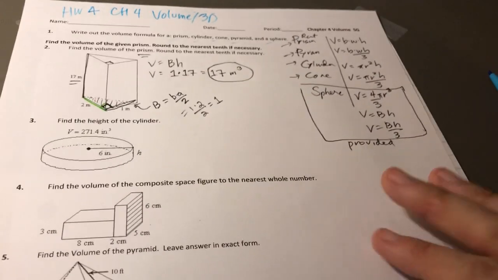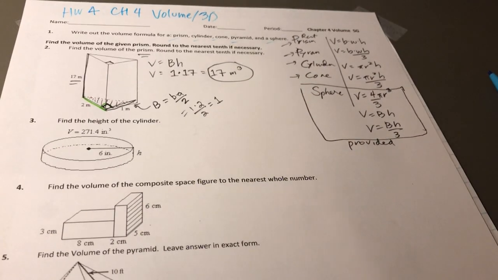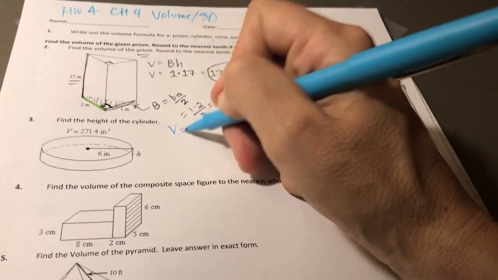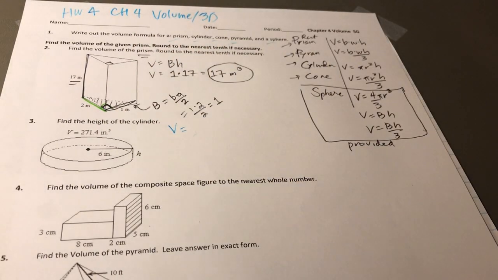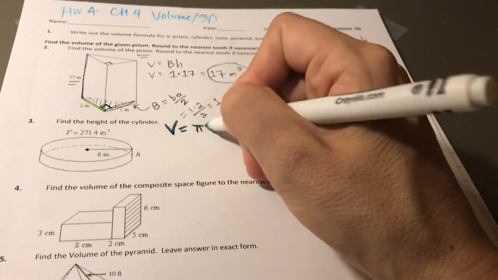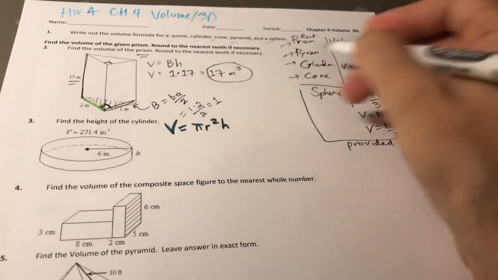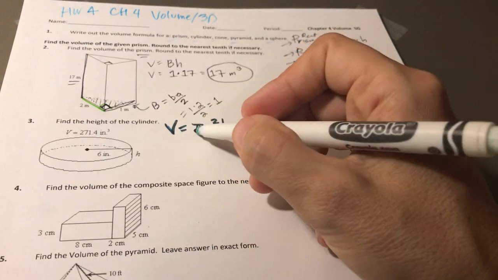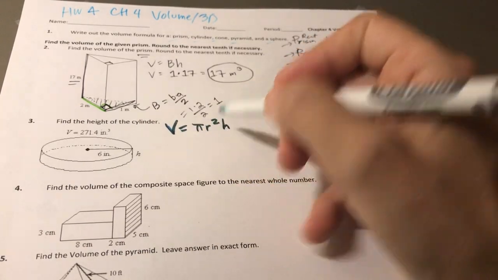Awesome. Now next it says, find the height of the cylinder. So notice I'm not solving for the volume. I'm actually solving for the height, which is a little bit different. That's interesting, isn't it? So the volume of a cylinder would be pi r squared h if you had that memorized. See it here. Because it's made by stacking circles, and that's the formula for a circle.